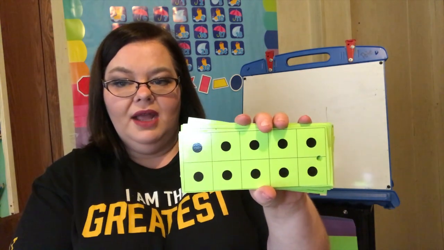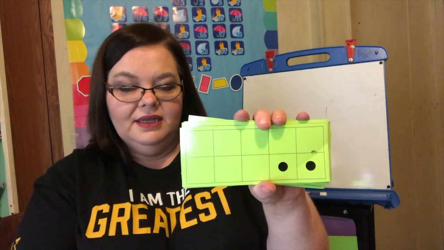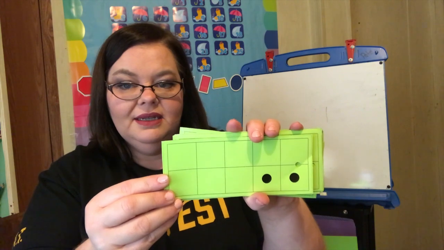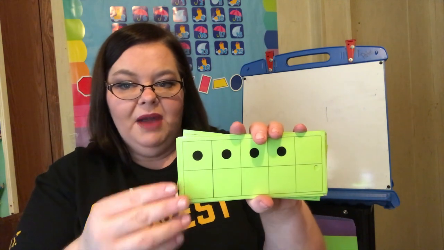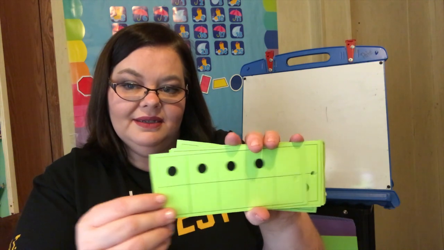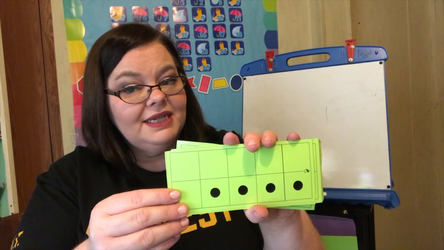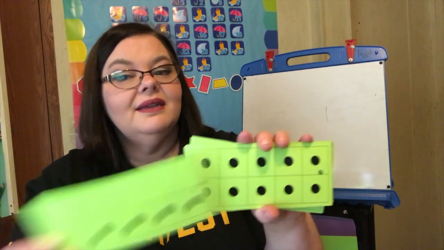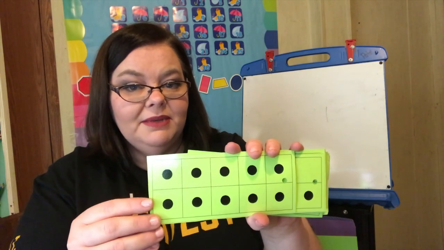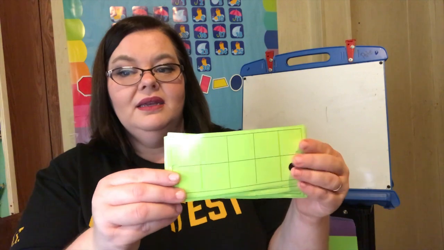That's right. How many dots? And how many do we need to make 10? How many dots? 10. And how many do we need to make 10? None.